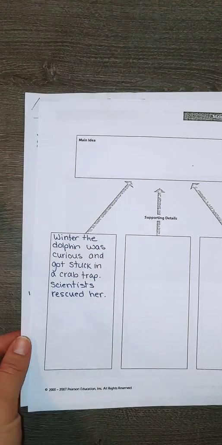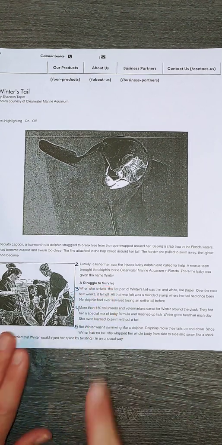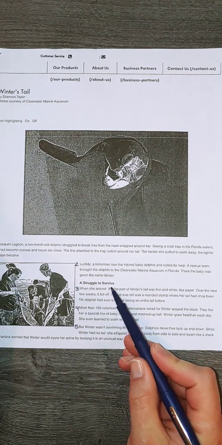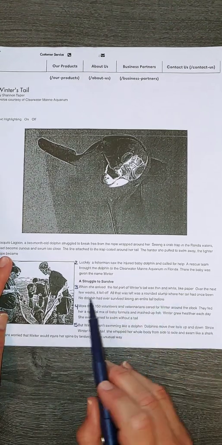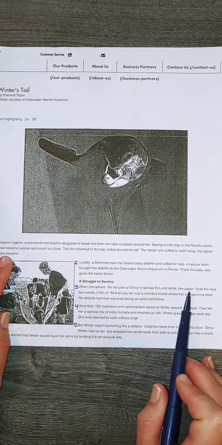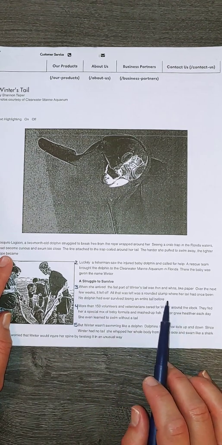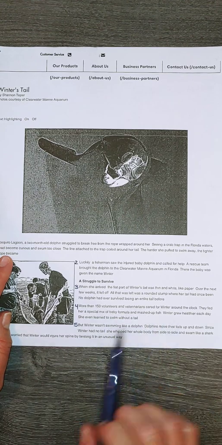All right, then I'm going to look at what the second section was about. So I see a heading, A Struggle to Survive, which is a good clue of what this section's main idea is. In this section, I noticed that it talks about how her tail was thin and white, that it fell off, she had that stump on it, and then as I continued down, it looks like they're helping to feed her, get her stronger.